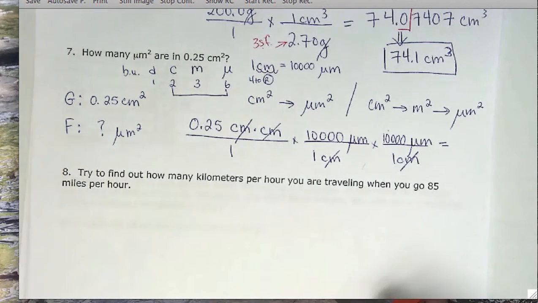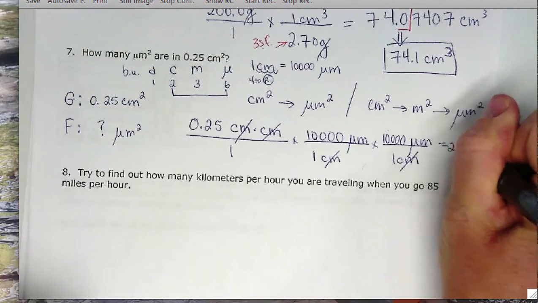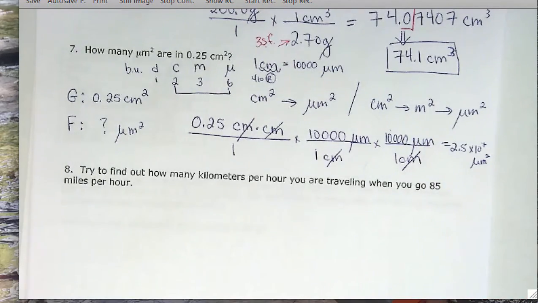Okay, so what did you get? 25 million. 2.5 times 10 to the 7th micrometers squared. Good. So it is necessary. You can't really just move the decimal. You know what? You could move the decimal if you wanted to. You would just have to do it twice. You move it 4, you move it 4. And if it was like a cubed unit, 3 times.